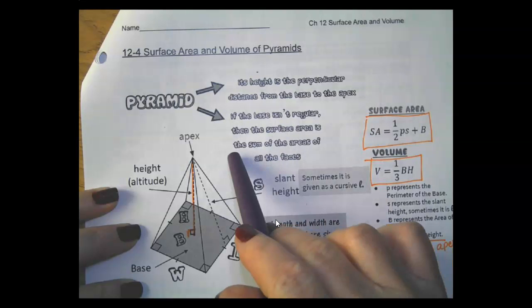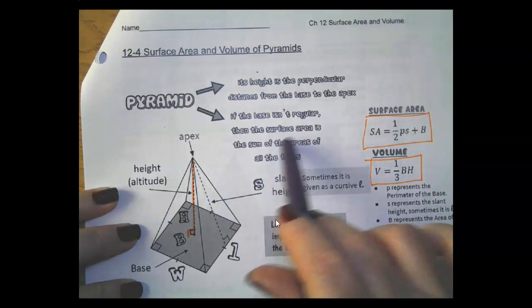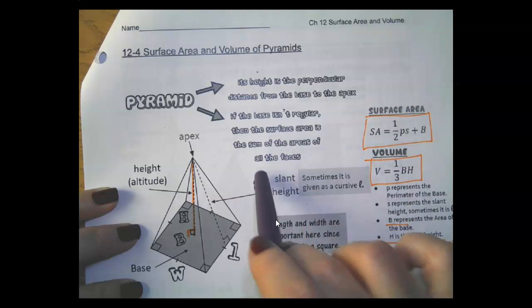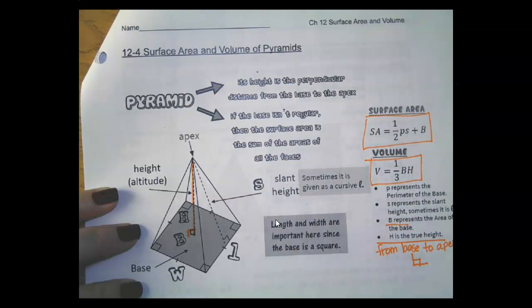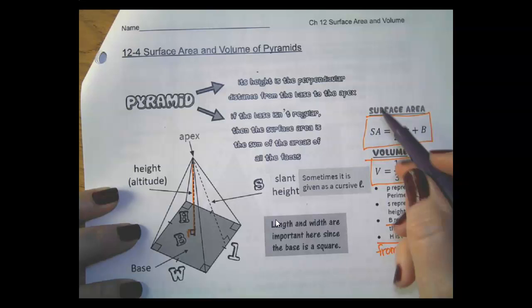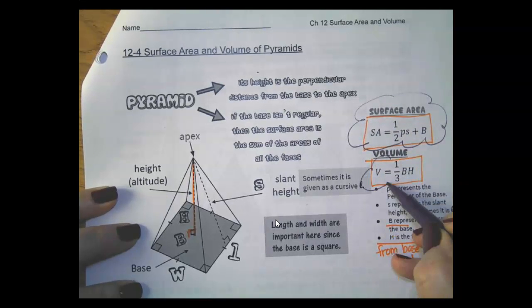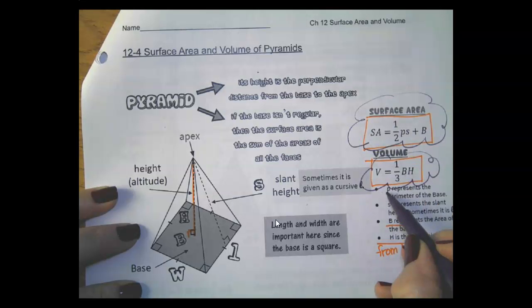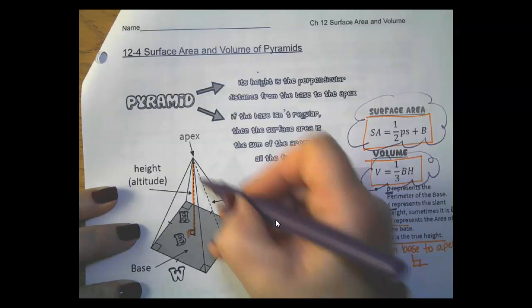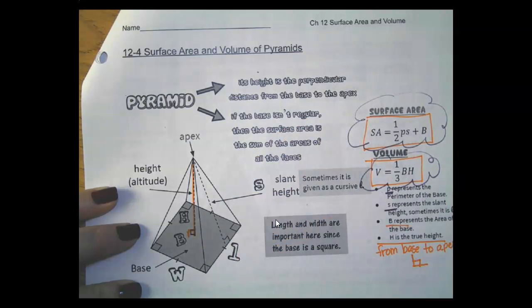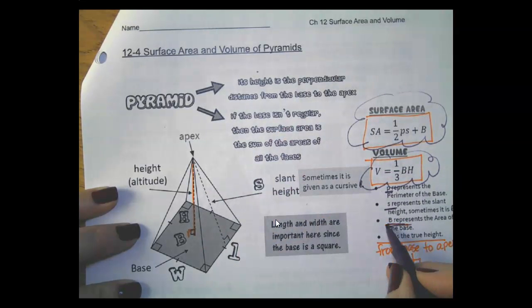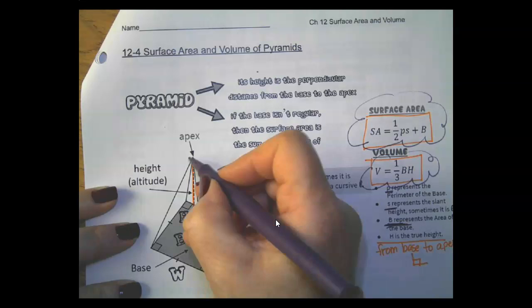If the base isn't regular, then the surface area is the sum of all the areas of the faces. And I've said that before. So here are the formulas for surface area and for volume. Make sure you understand these. P is the perimeter. S is new, it's the slant height. B is your base area, and H is the true height, from the base to the apex at 90 degrees, and you can see it here.